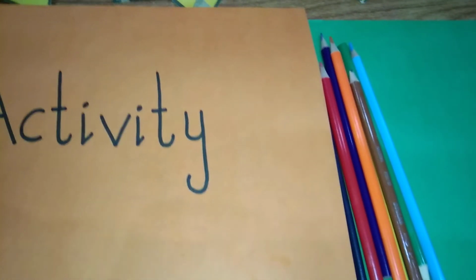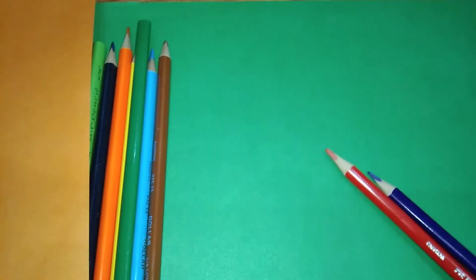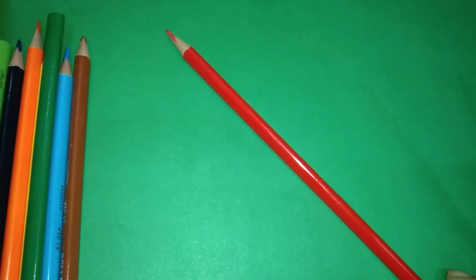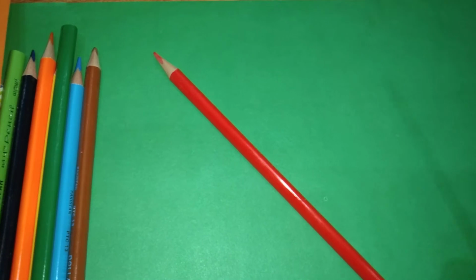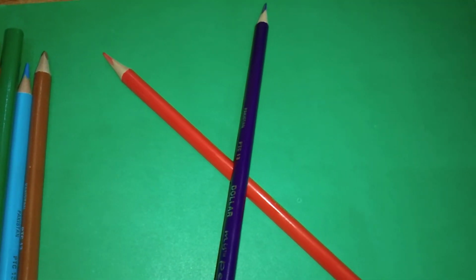Let's come to the activity. We will need two color pencils for this activity. Firstly, we will make a slanting line and then make another slanting line.